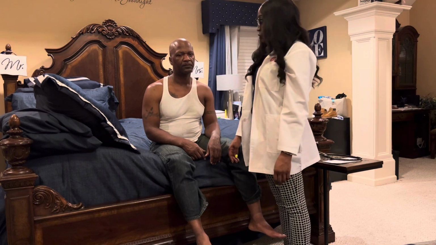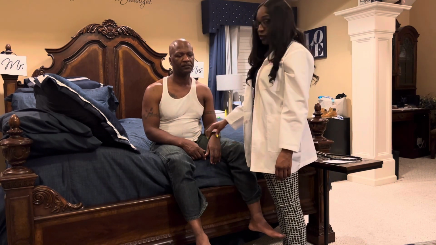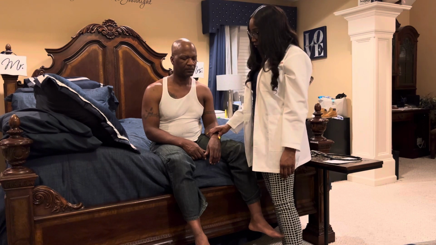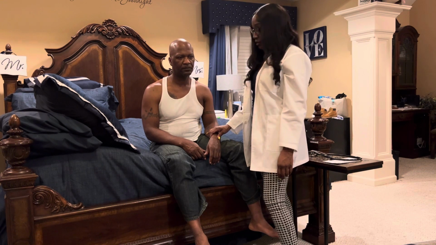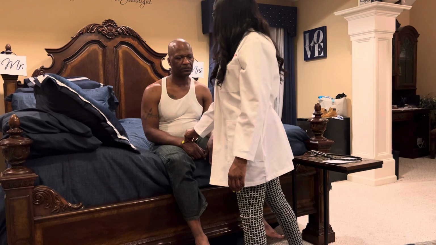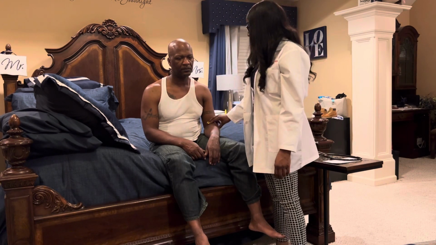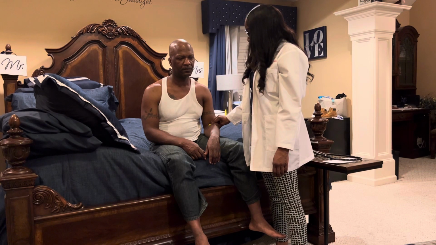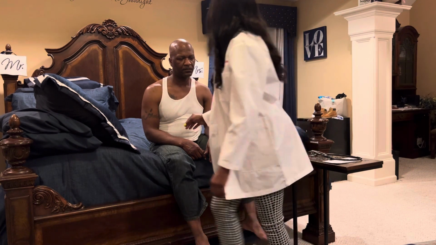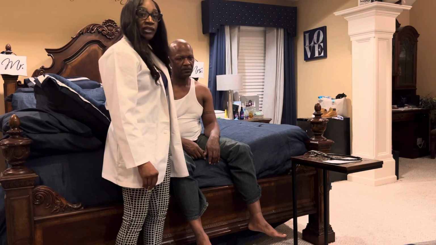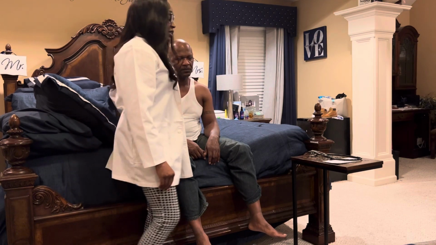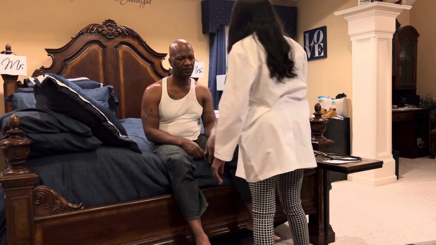Next, I'm going to do his pulses. I'm going to start with his radial pulse. It's 2 plus. 2 plus on that side and equal, and no, I did not feel any thrill. Now I'm going to do the brachial pulse. 2 plus. 2 plus, and it's equal on both sides. I did not feel any thrill.